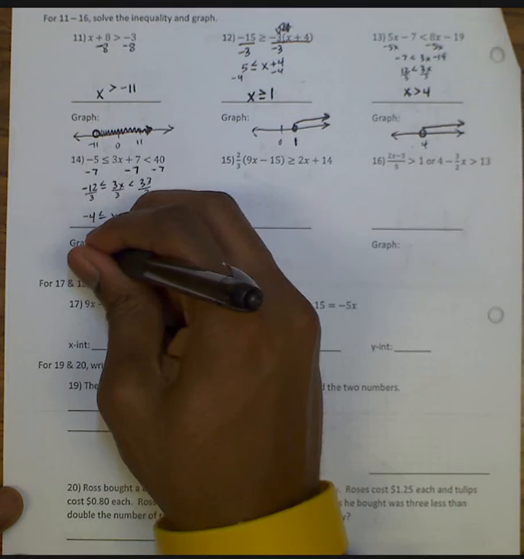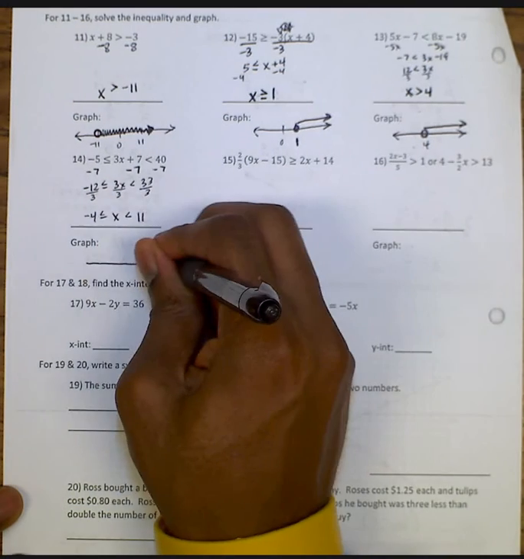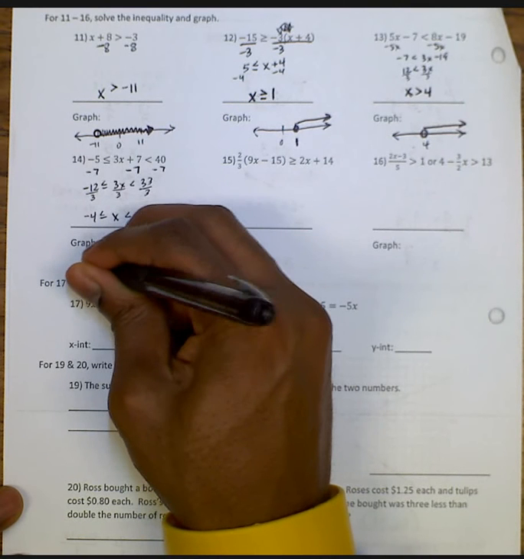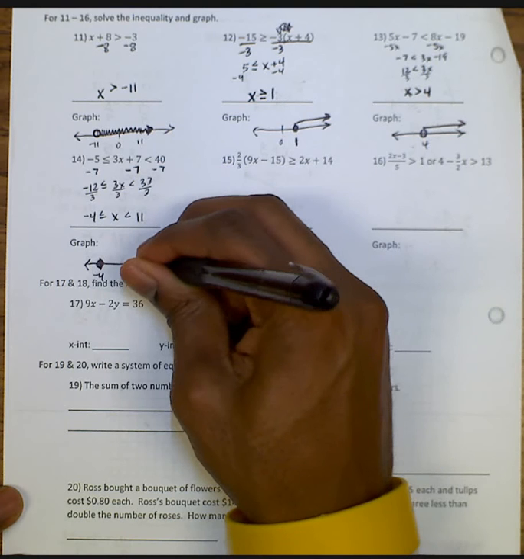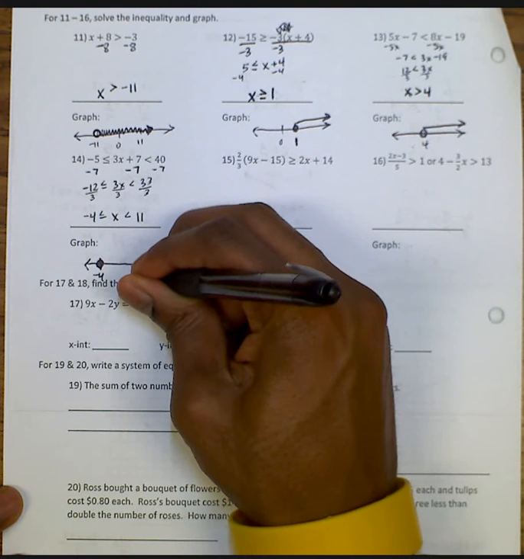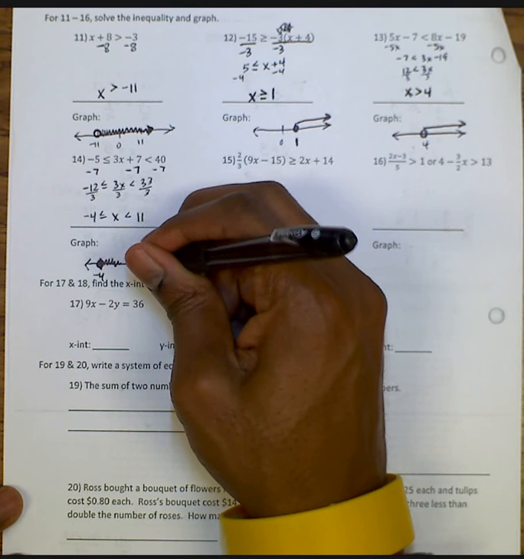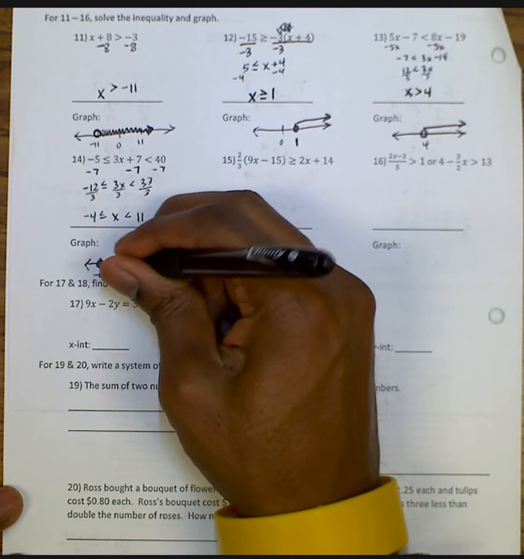Okay, so closed circle at negative 4, open circle at 11, and x is greater than or equal to negative 4 and less than 11 works out. All these things in between.